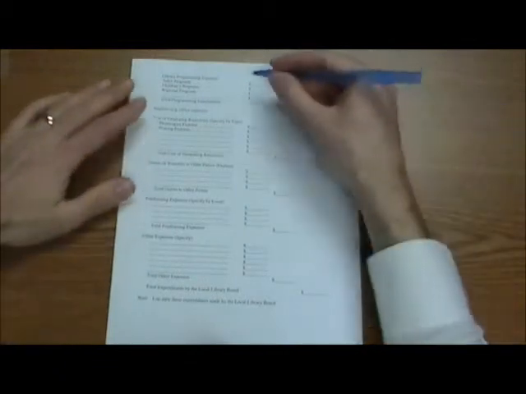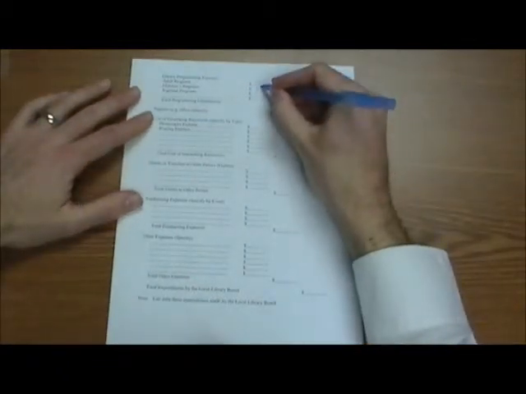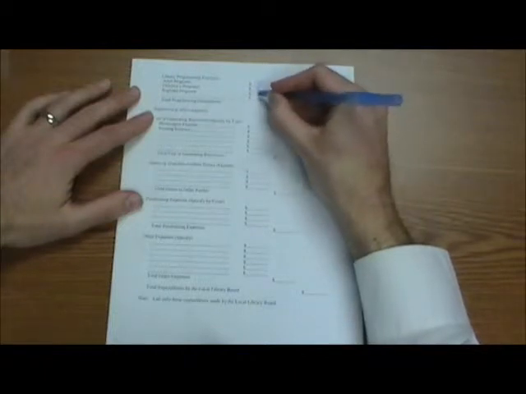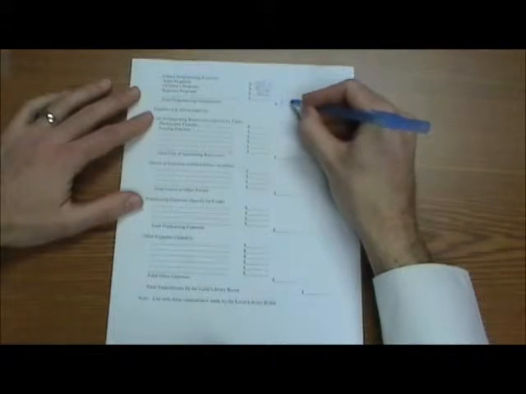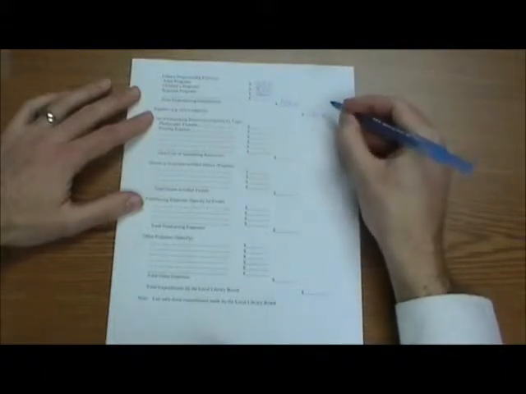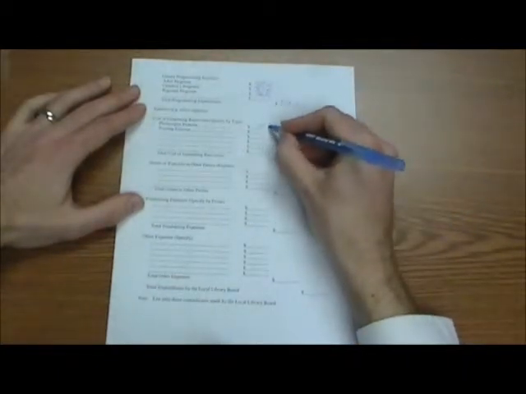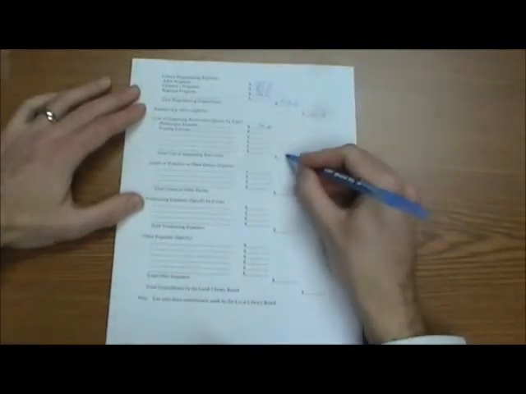Your branch will probably have much to report under the library programming expenses line. Please total all the costs to your board incurred while putting on programs throughout the year. Again, refer back to your quarterly branch expenditure reports for assistance with this section. Don't forget to enter your canned copy fee if you have a photocopier at your branch.